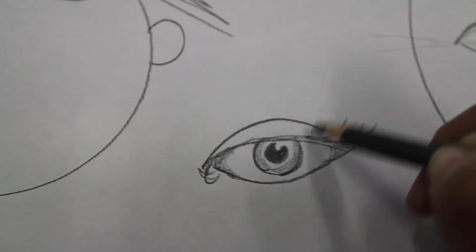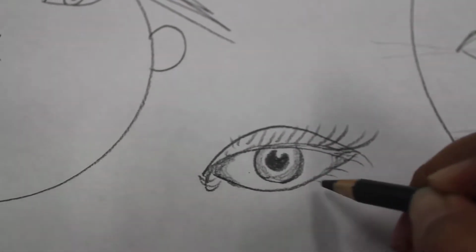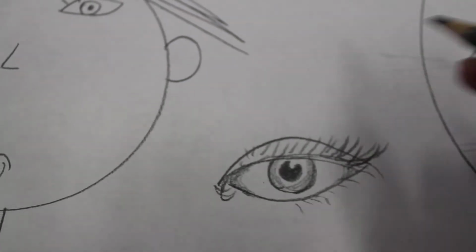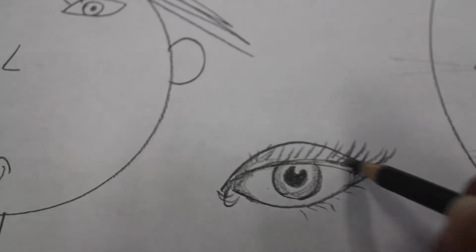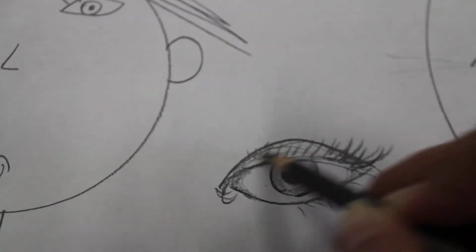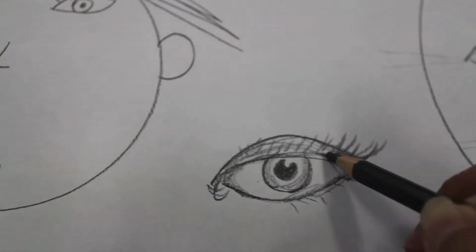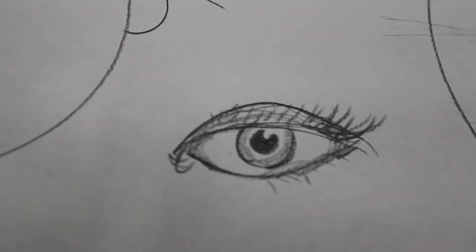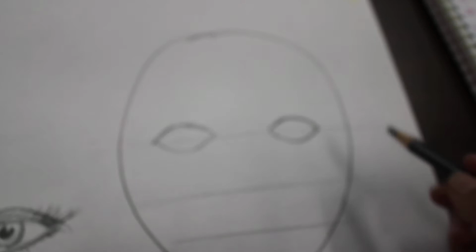And then the eyelashes. Whenever something is growing, whether it's eyelashes or fur or hair, you want to draw root to tip. Root to tip. And then we can shade in the eyelid using our blending tool too if you've got one. Otherwise a Kleenex can work as well. So that's basically the first step in drawing a human eye. So we're going to talk a little bit about that.